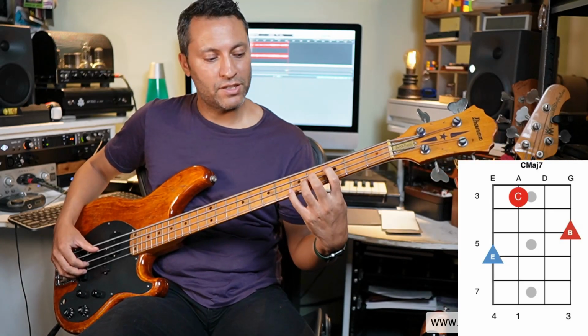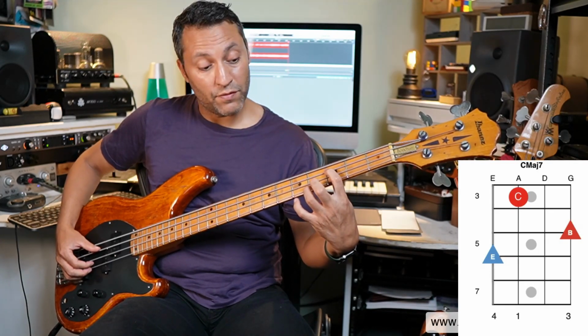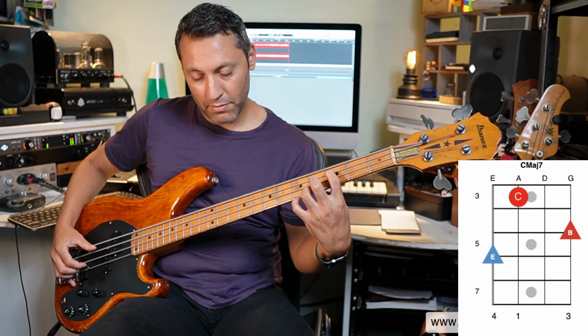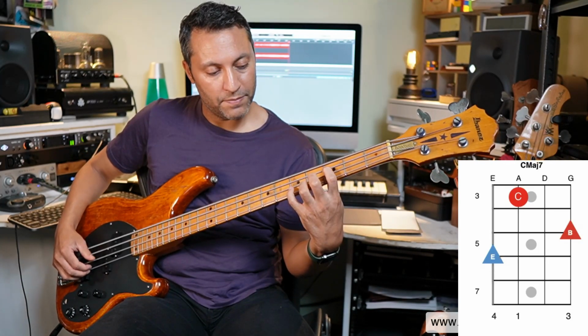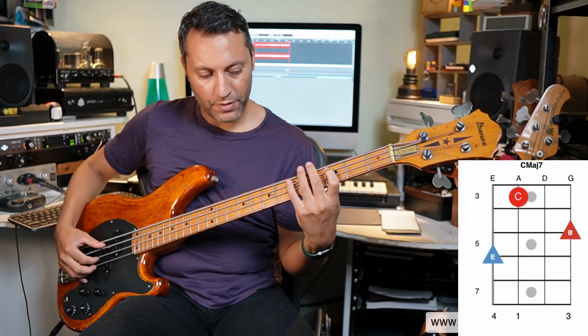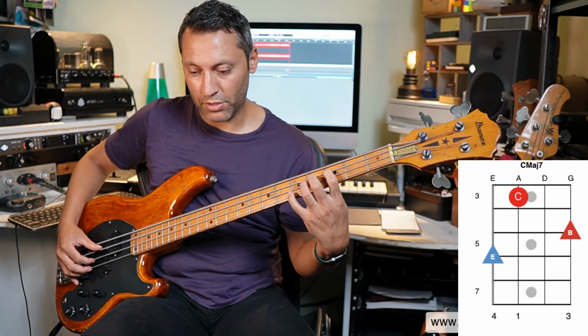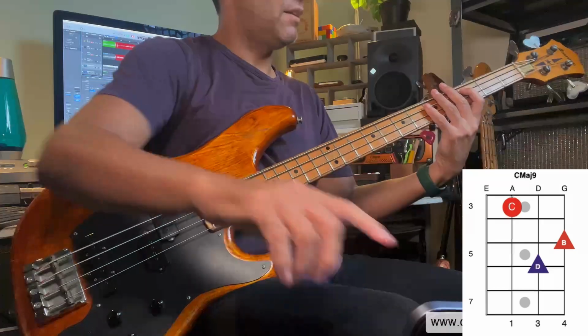There's a C major 7, so first finger, little finger, or the third finger on that B there, then little finger reaching down to that E. Taking care to be right on those fingertips. It's awkward to play chords on bass harmonics. C major 9, love that one.